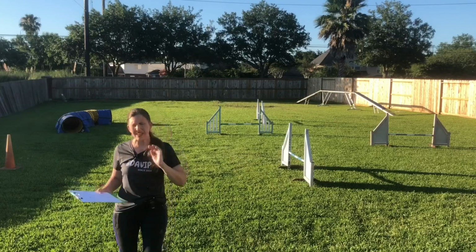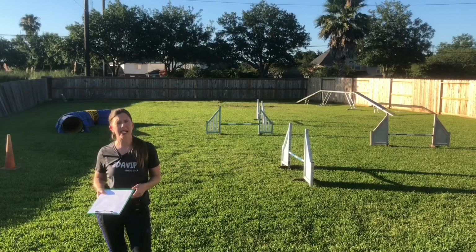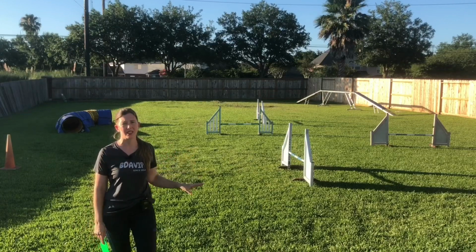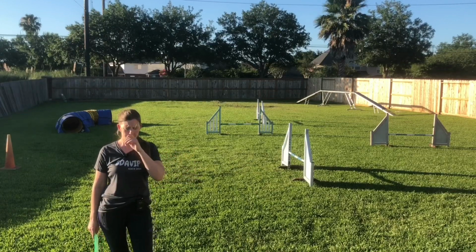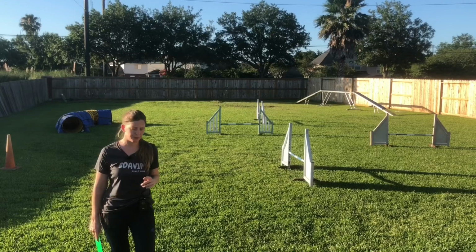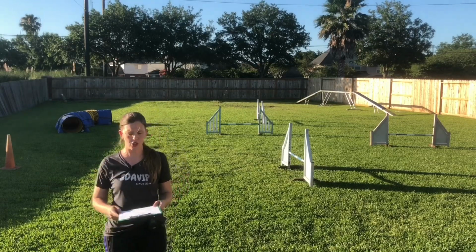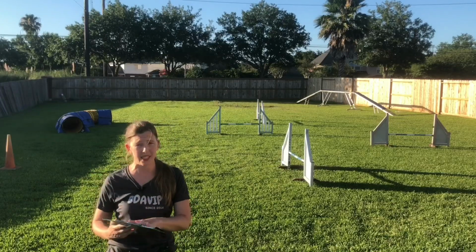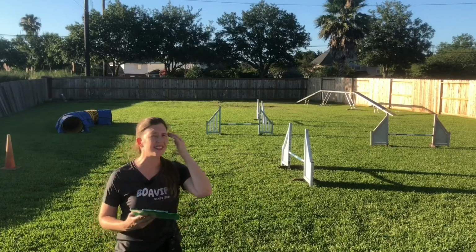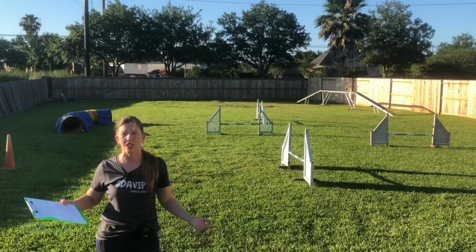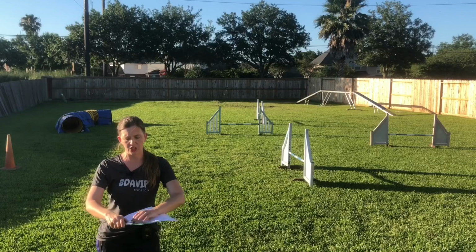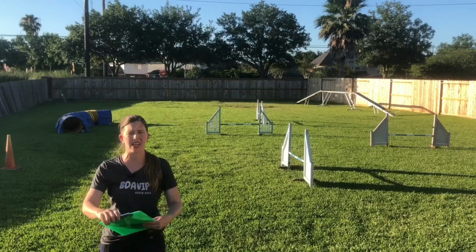The other great thing about contrast training is that it opens your eyes to all the possibilities that are there on course. It can be easy sometimes, as the human, to look at the course with the numbers and only see the numbers and not see the other jumps that the dog is going to see. The dog doesn't have any numbers. And so occasionally there will be a course where something will catch people off guard.